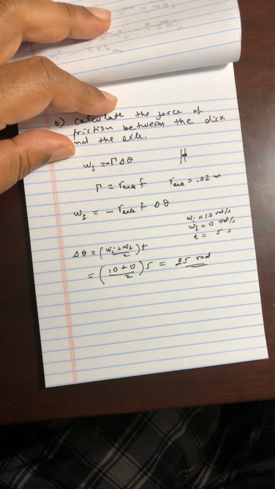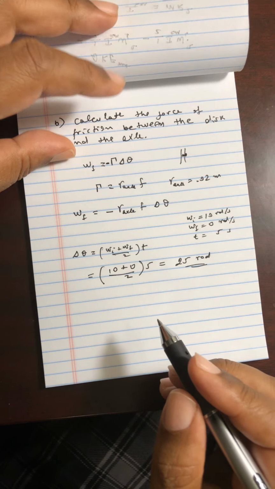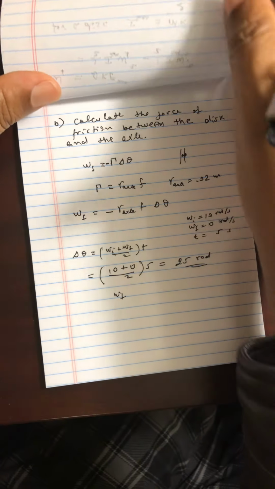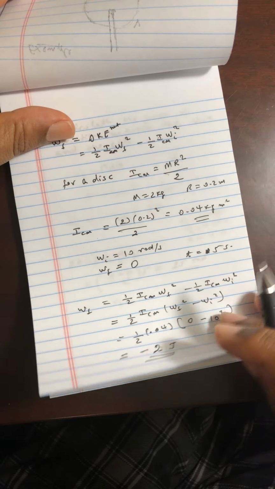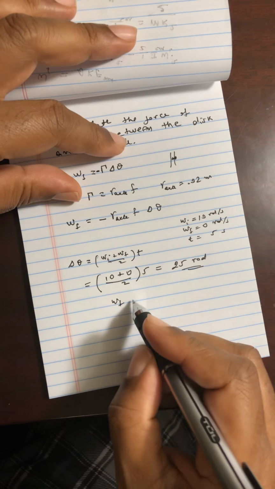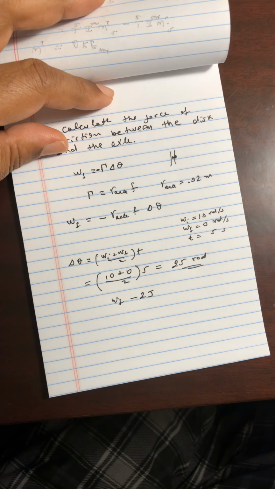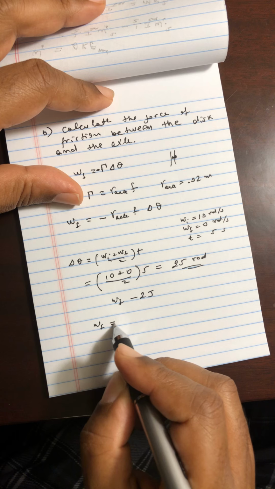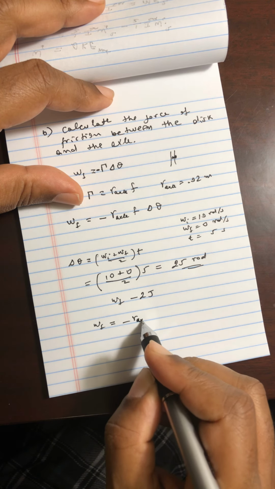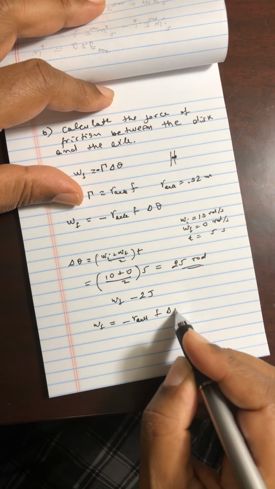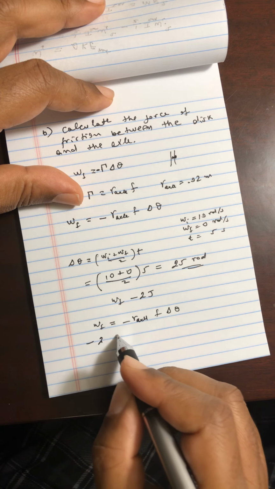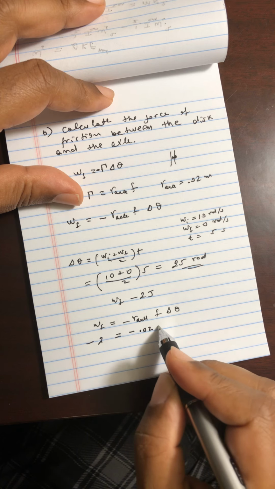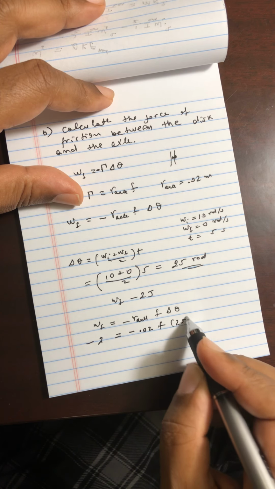And we have already calculated the work done by friction, which was negative 2 joules. So let's go back over here. The work done by friction equals negative the radius of the axle times the force of friction times delta theta. This one is negative 2, the radius of the axle is 0.02, the force of friction we don't know, and delta theta is 25.